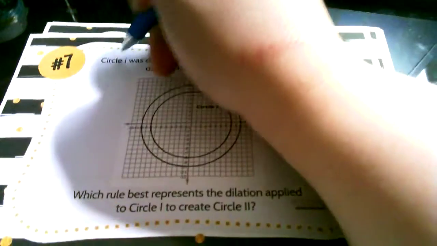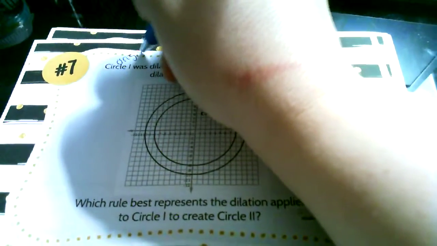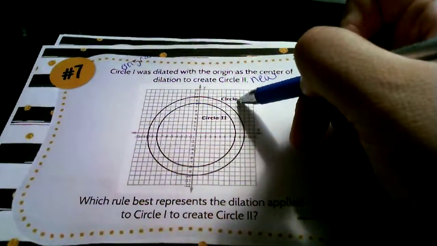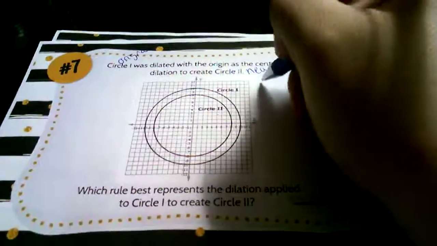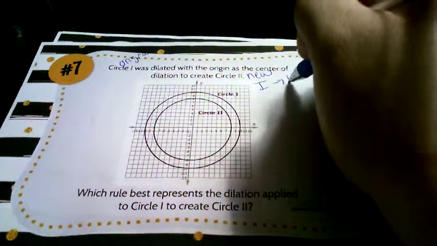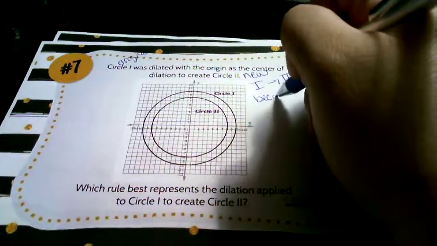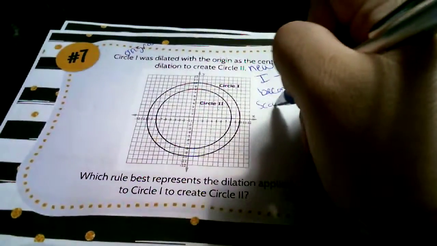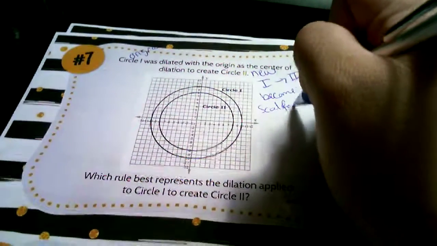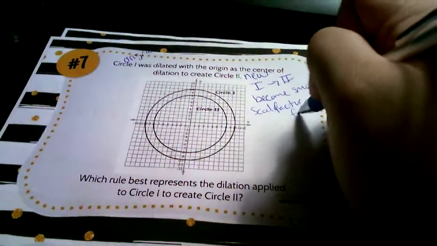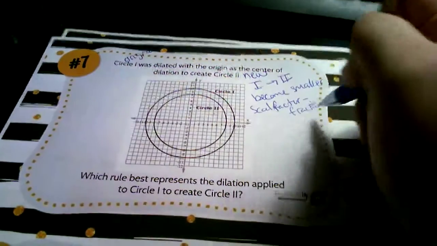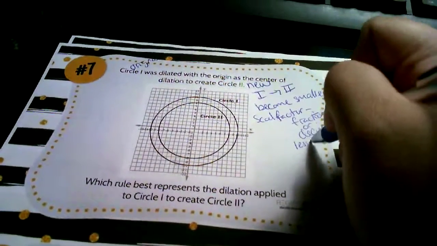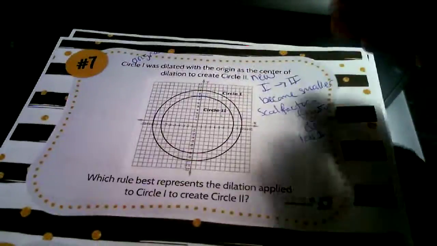Okay? So this is our original and this is our new. Circle 1 is here, circle 2 is here. So we went from 1 to 2, it became smaller. Therefore, our scale factor is going to be a fraction or decimal less than 1.